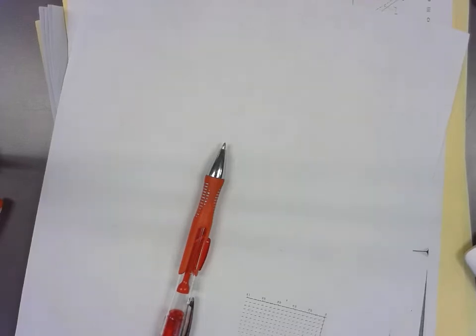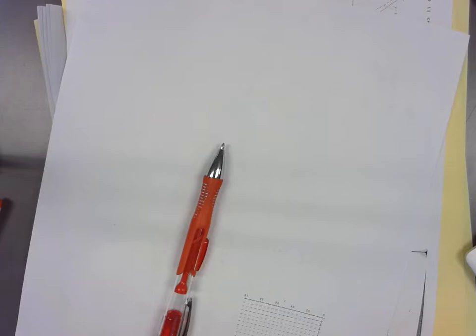Say I asked you to find an equation of a plane through this point parallel to that plane. If I asked you to find the equation of a plane, we need a point and a vector that's perpendicular to the plane. So if I want a plane parallel to this one, what would I use as my normal vector?